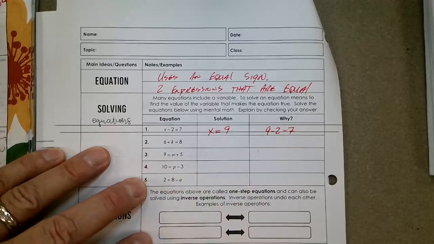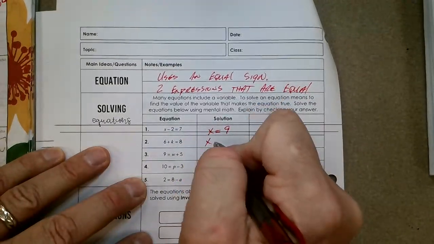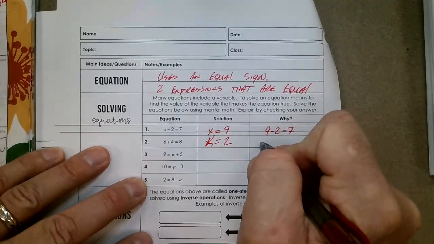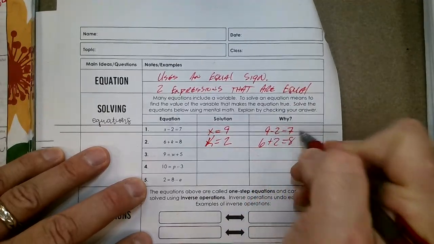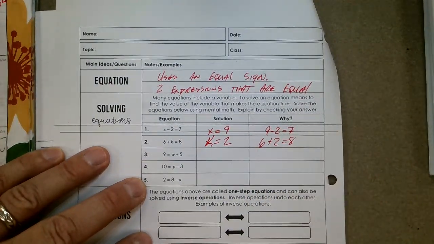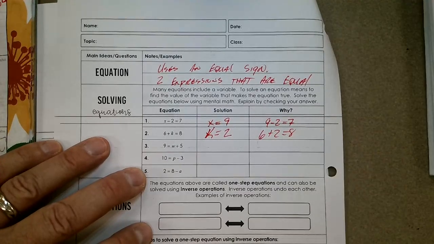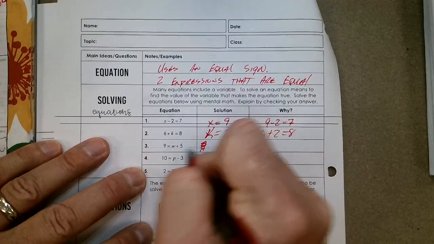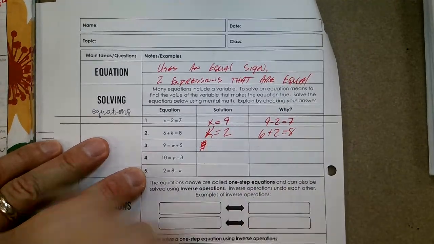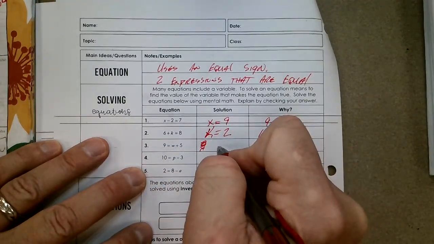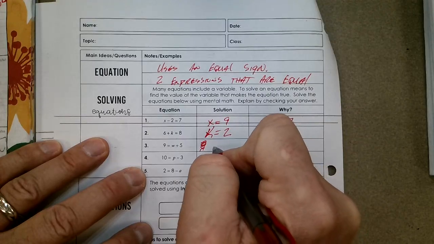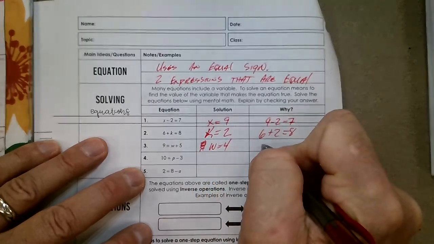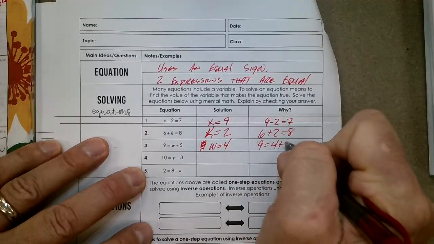What number plus 6 is 8? Sorry, that's a K. K is 2 because 6 plus 2 is 8. You're getting the idea of this, right? First lesson always is an easy one. 9 equals W plus 4. What number plus 5 is 9? W equals 4 because 9 equals 4 plus 5.